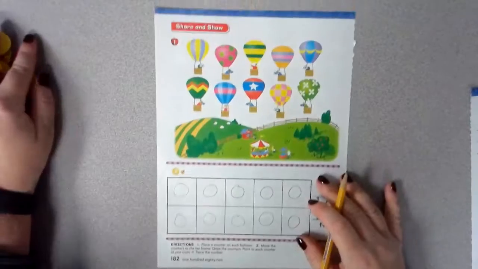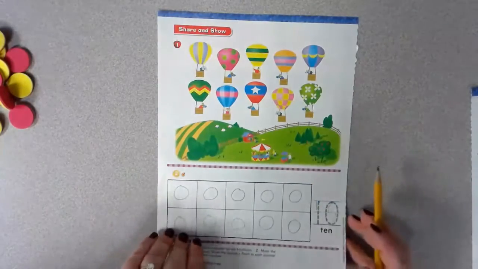Nice work. Once you have all 10 of your counters in there, flip to go to the next page.